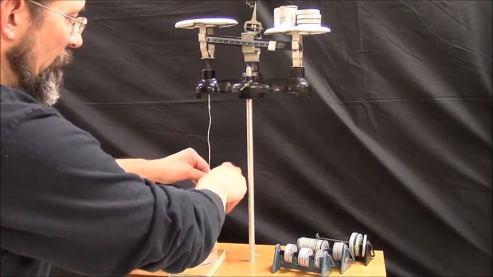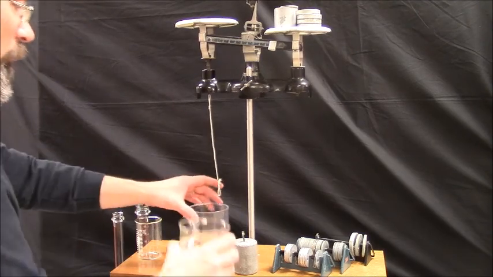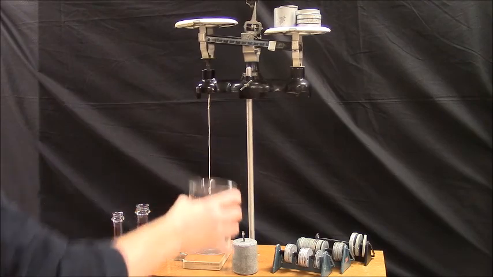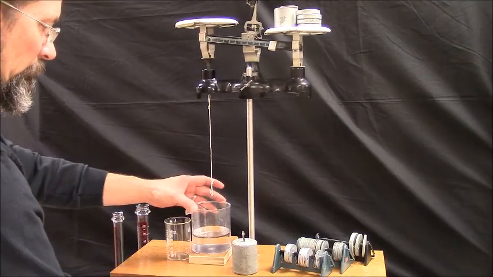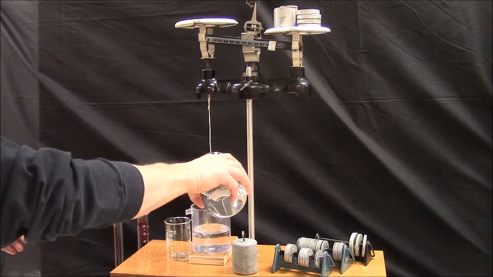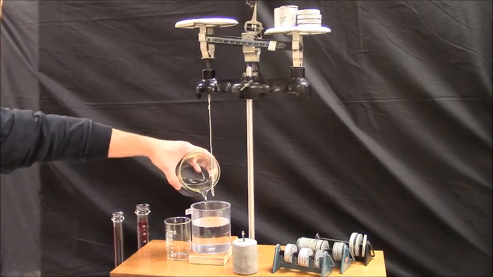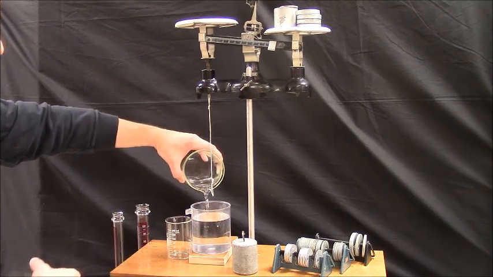Let me go ahead and get this out of the way for a moment. And I'm going to pour water in this until it overflows into this beaker. This is just going to be my waste beaker.